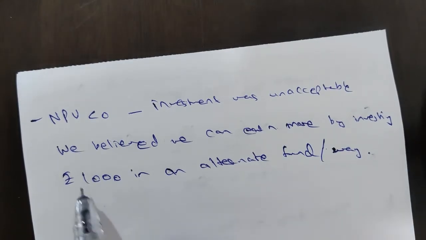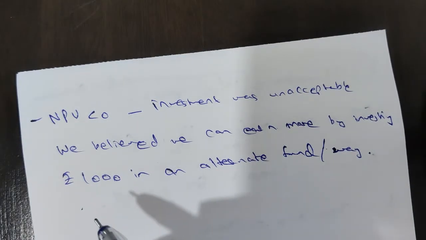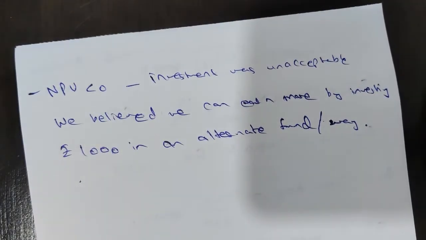So that's why we rejected that. We will not keep our amount in savings bank, instead we will keep it in FD. Everyone knows that investment in a savings bank account will earn less than an investment in FD.